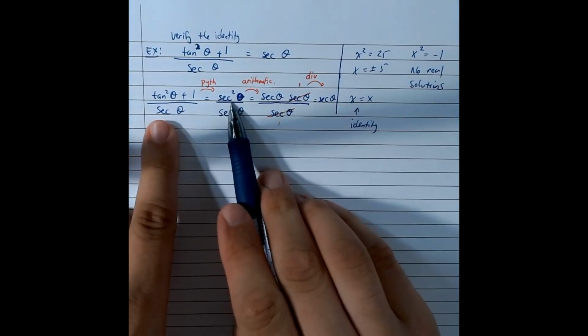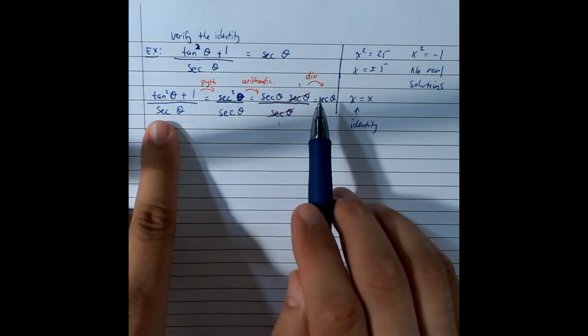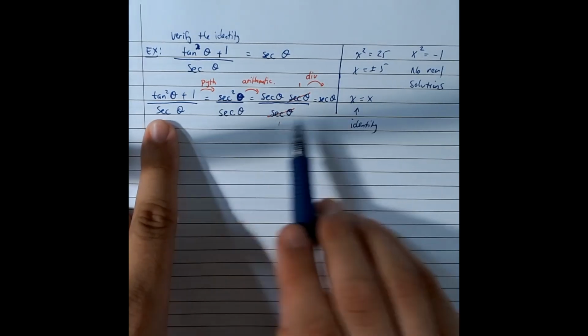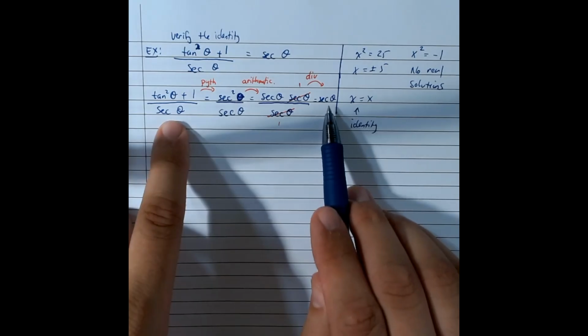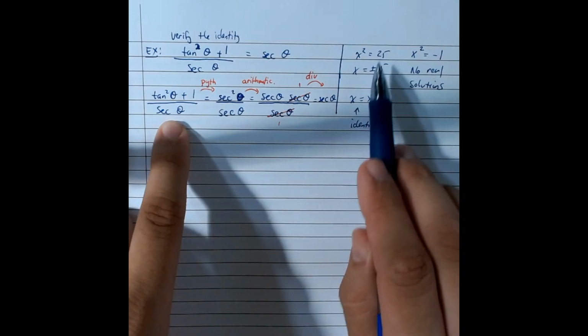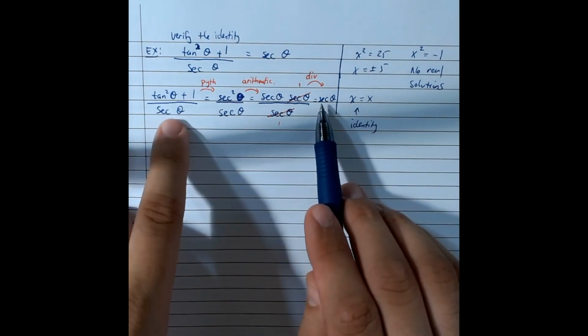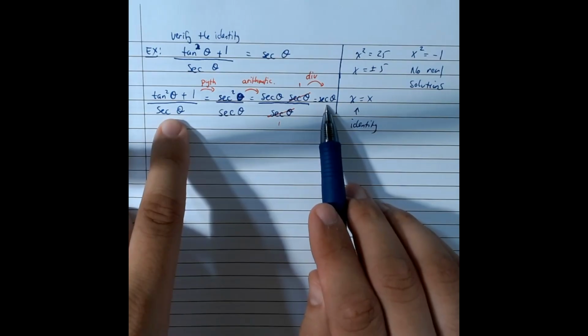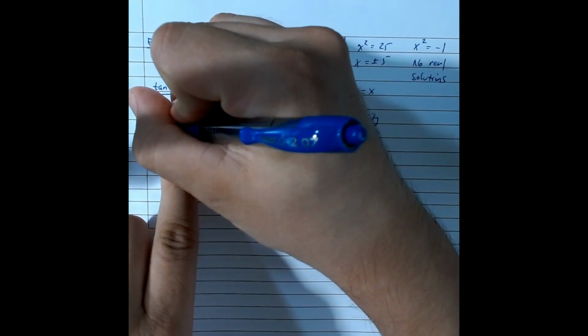So if this is equal to this, and this is equal to this, and this is equal to this, well then cutting out the ones in the middle tells you, oh, this is equal to that. So this confirms that it's not just sometimes where it's equal, but this is always equal to this, no matter what. And so this verifies our identity.